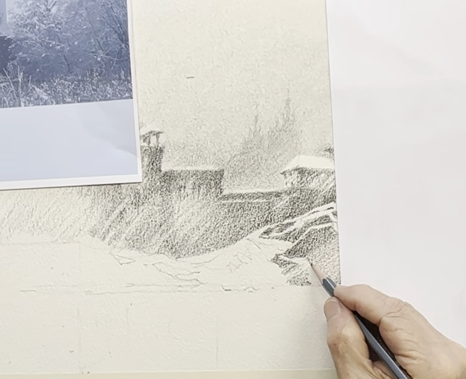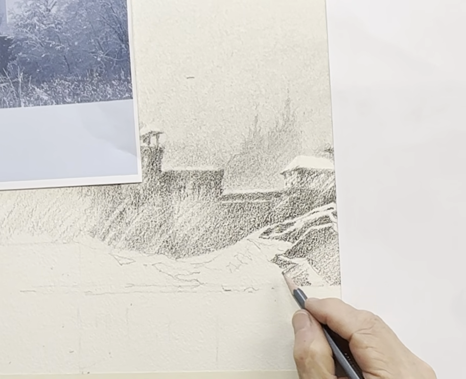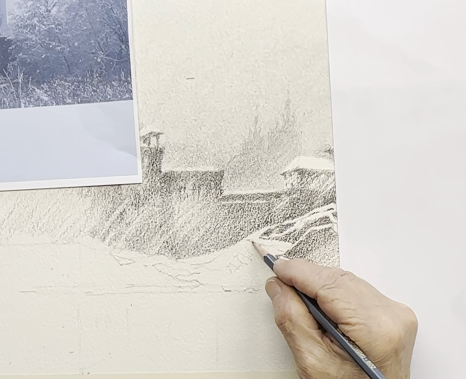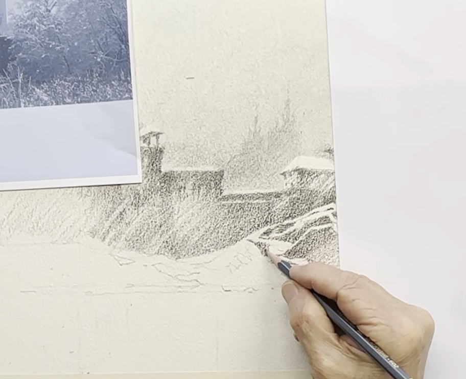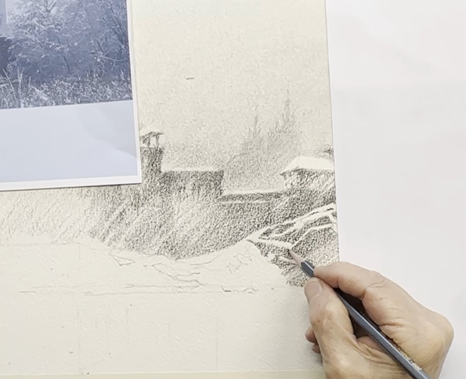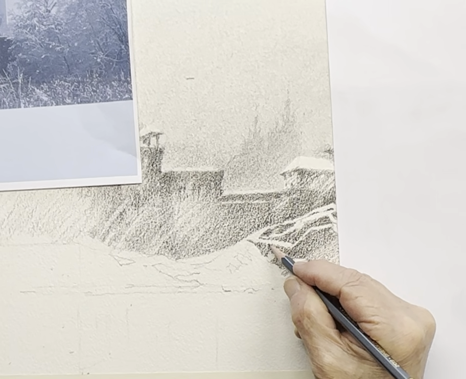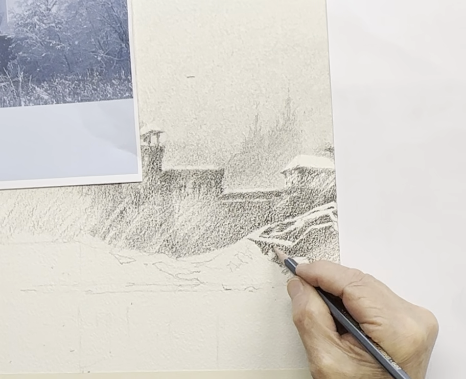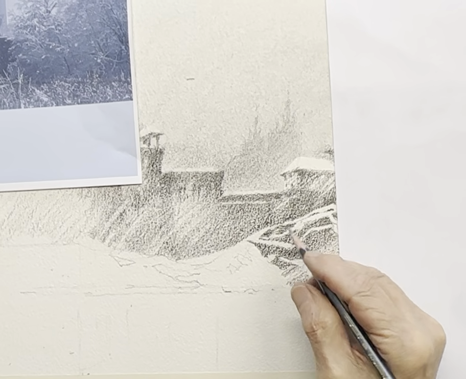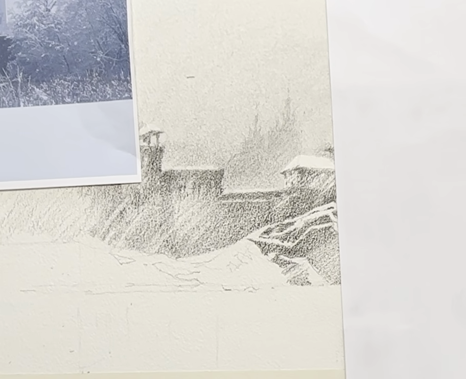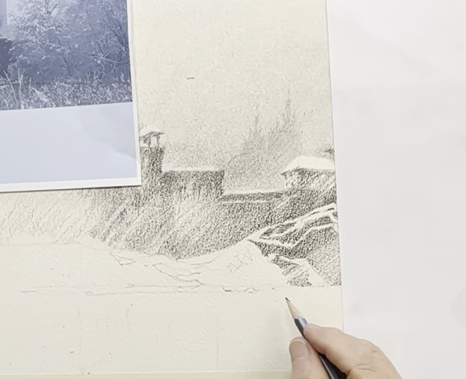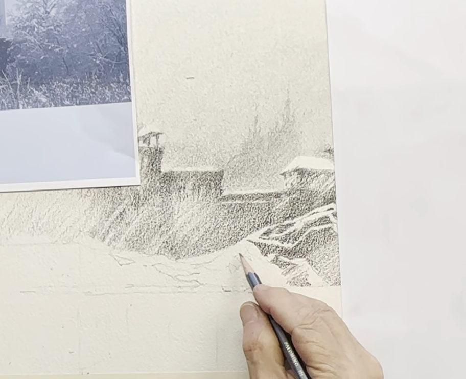I'm simplifying a lot what's really there because I just don't want it to be that busy. And again, if I can just get the idea of it across, the feeling or experience of it, I think that's what's key, rather than trying to be too literal about it all.